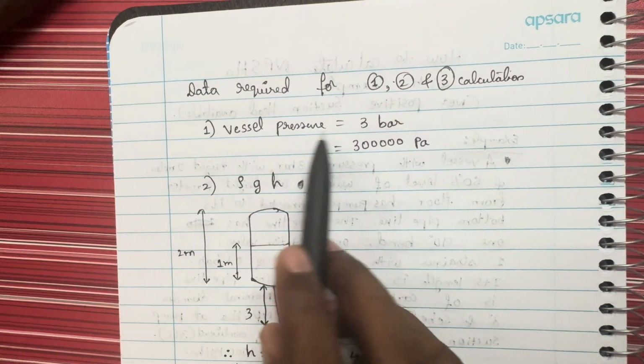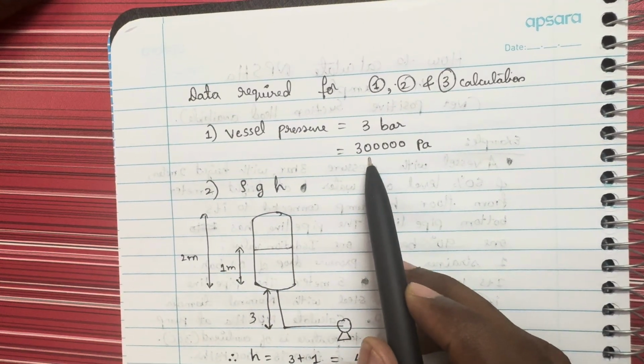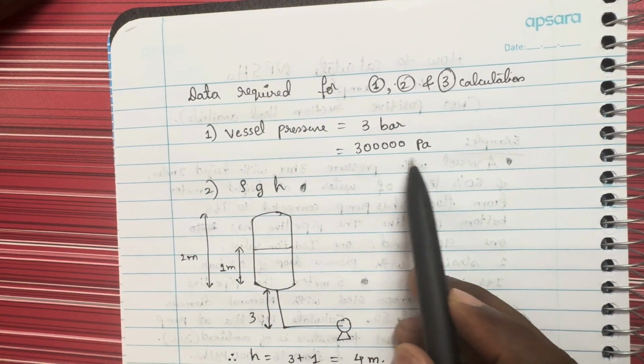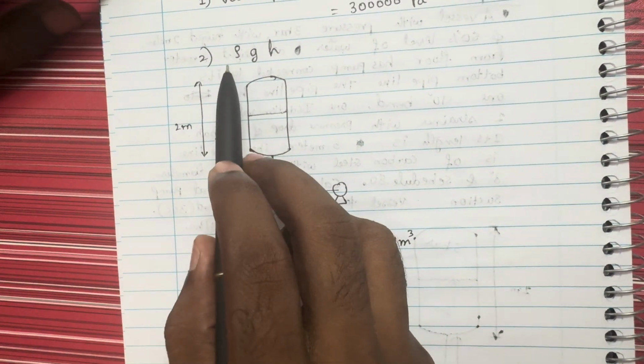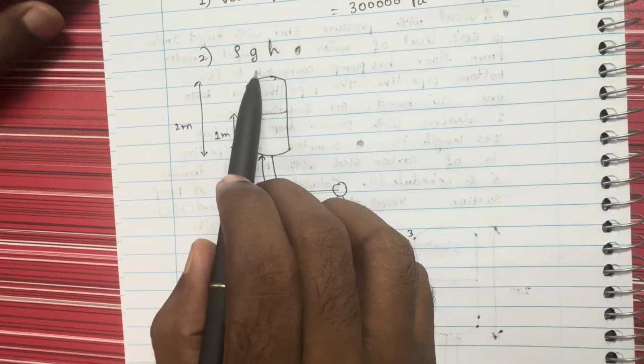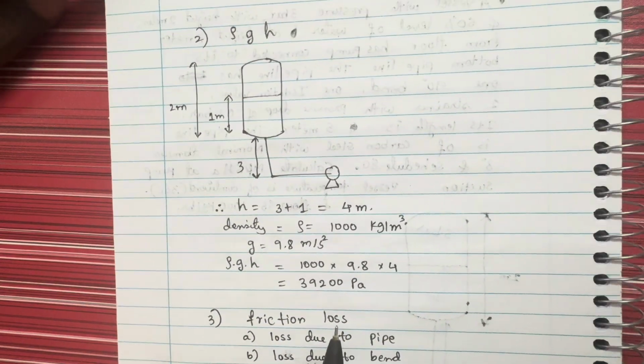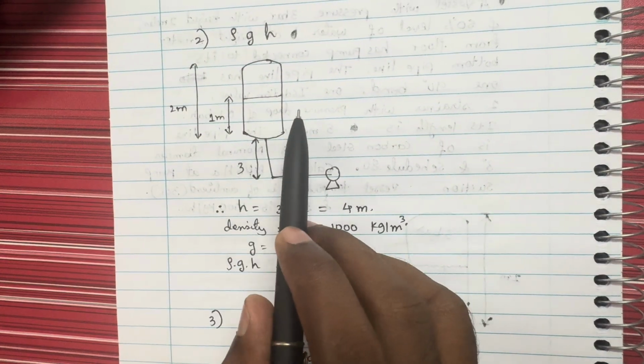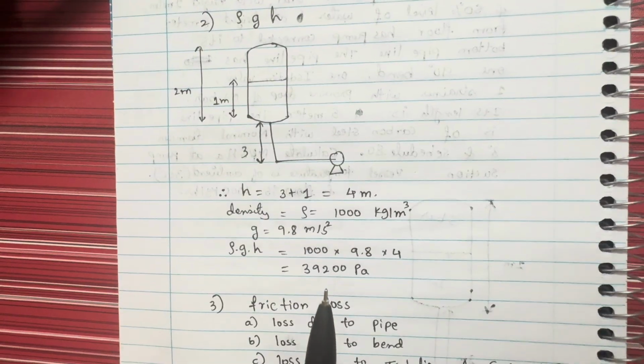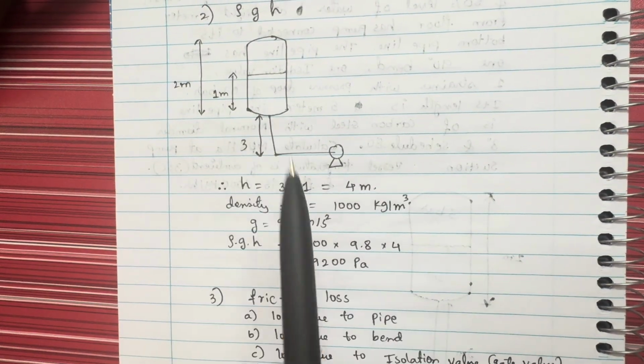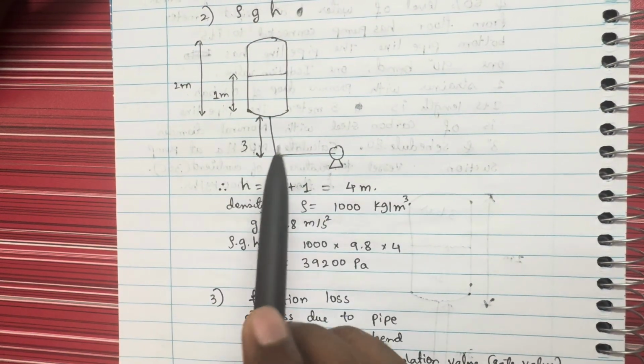So vessel pressure we already have, which is 3 bar. That will be 3 lakh Pascal. Okay, so now the second term, which is rho g h, which is static head developed. First we have to calculate height.